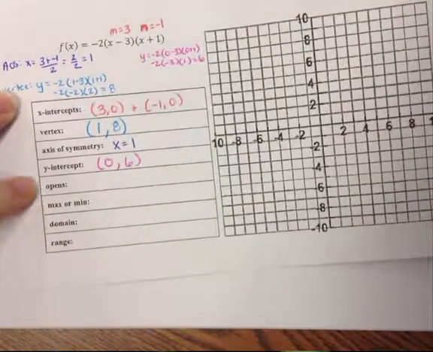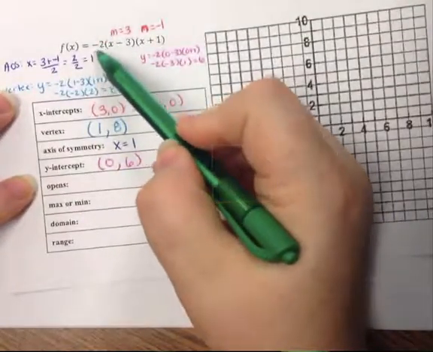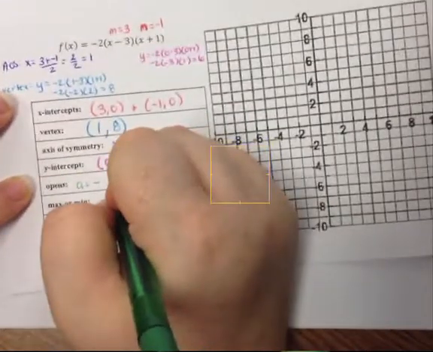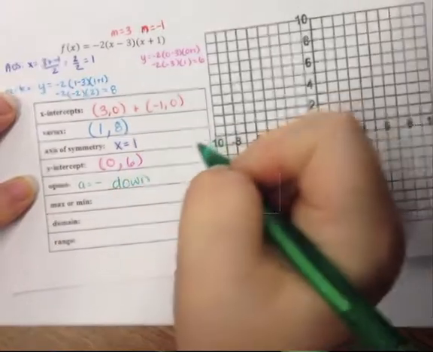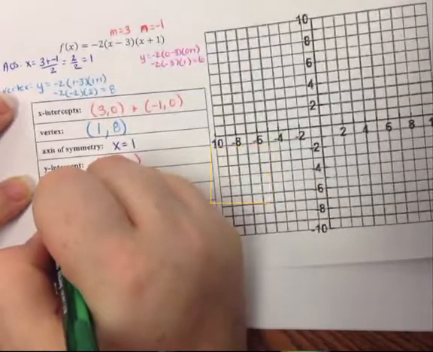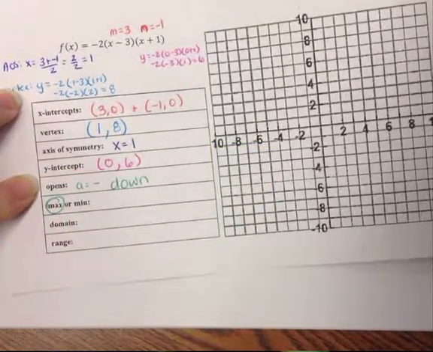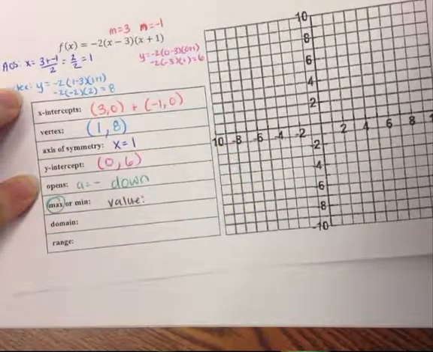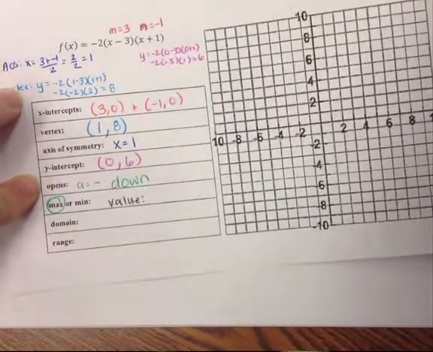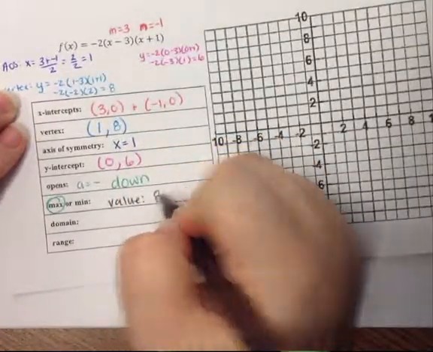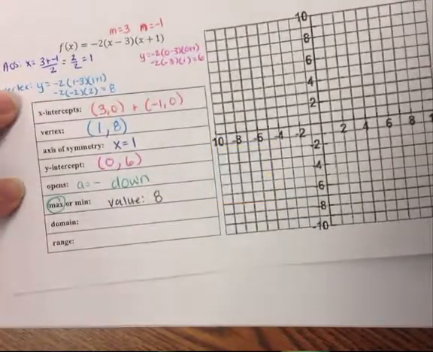Now looking at the a value at the very beginning, that -2, since a is negative, that means it's actually opening down. And because it's opening down, we're going to have the highest point, which is a maximum. We always want to make sure we know what that maximum value is. That value comes from the y value of our vertex, that 8. The vertex is called your minimum or maximum.